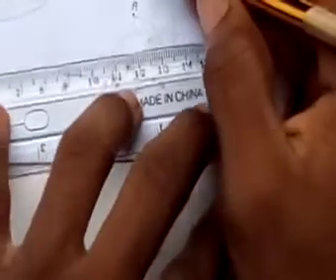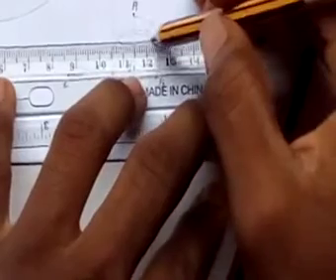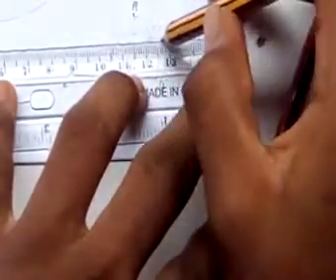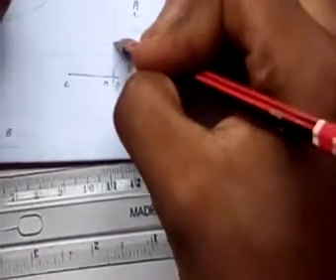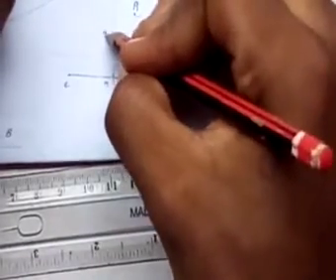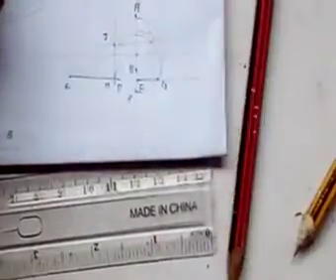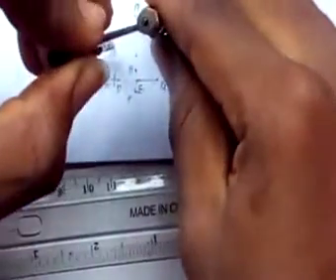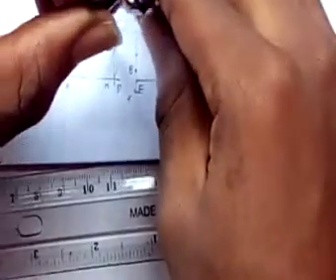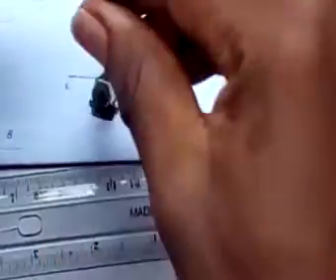Yeah, it cuts. So it will cut this previous line at J. This J will be the center of the required circle. Then we open our compass to J, and it will pass through A, B, and touch a point on CD. So finally here we have our circle, a circle that passes through two points and touches a given line.